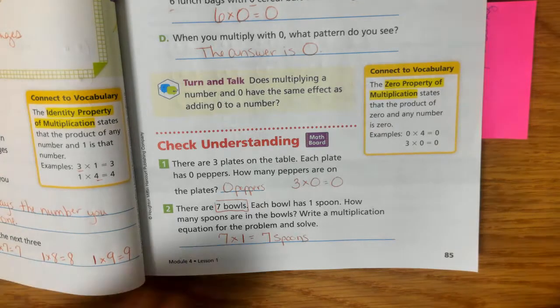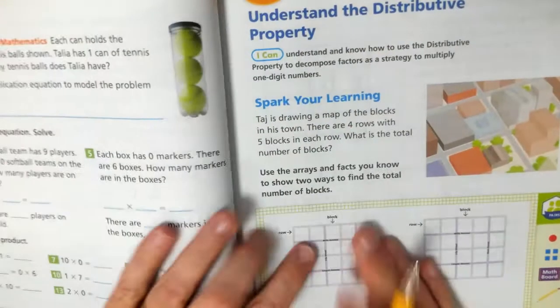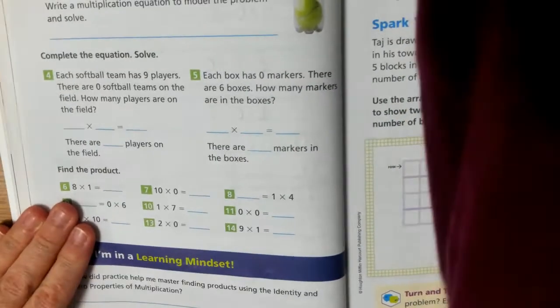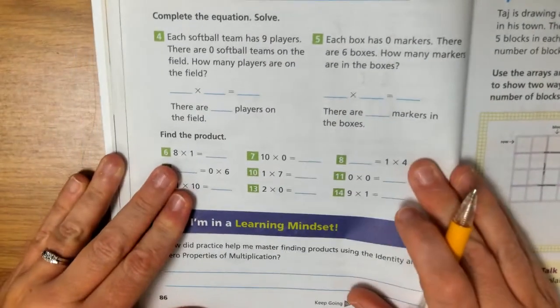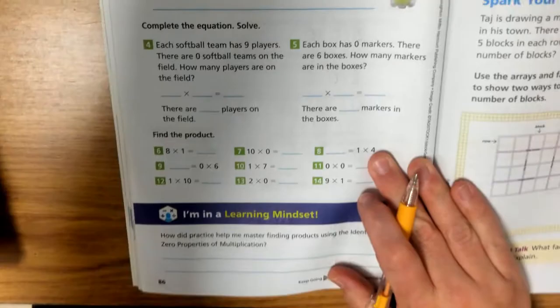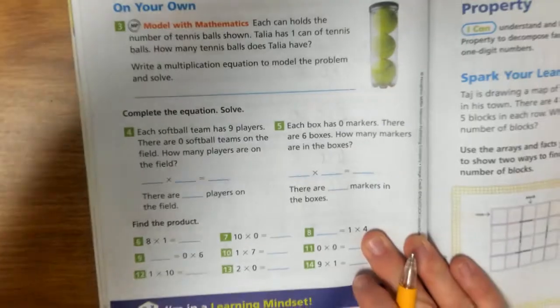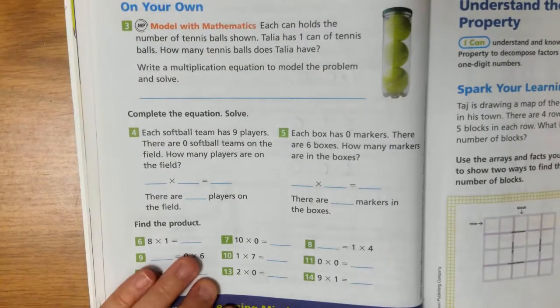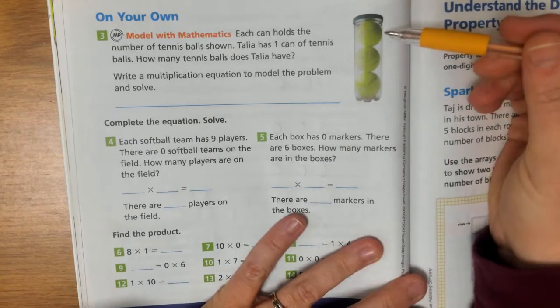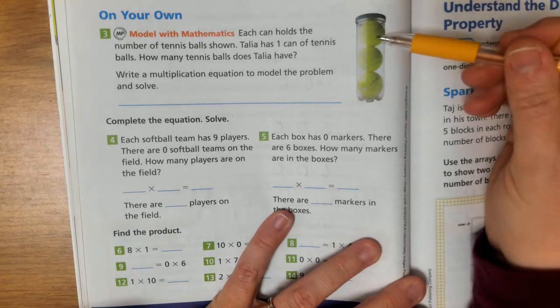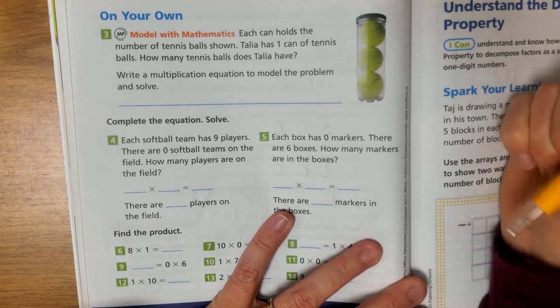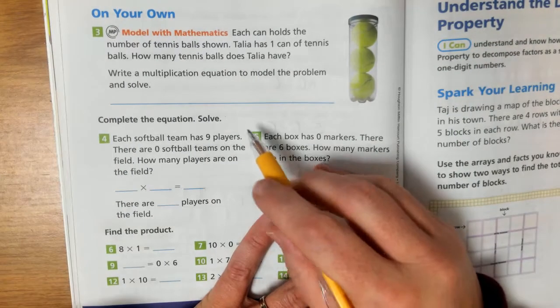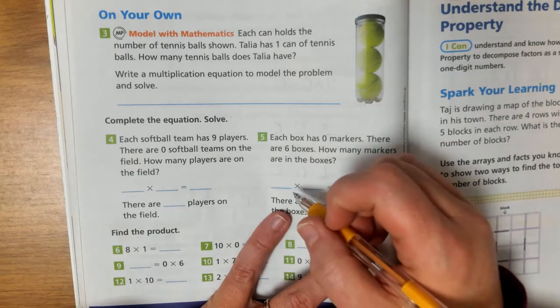And our last page, 86. Oops, I'm just going to move my camera over a little bit. All right, number 3. Each can holds the number of tennis balls shown. So how many tennis balls are in the can? 1, 2, 3. Talia has 1 can of tennis balls. How many tennis balls does Talia have?